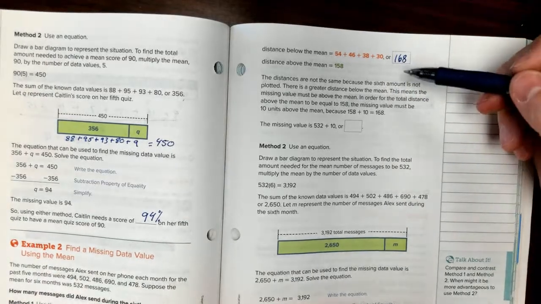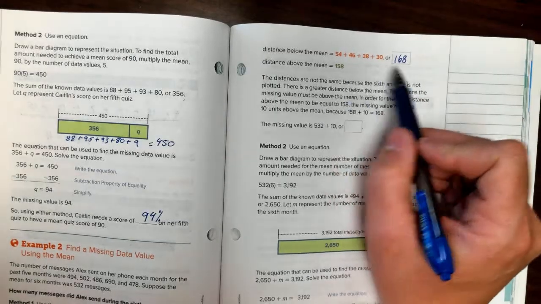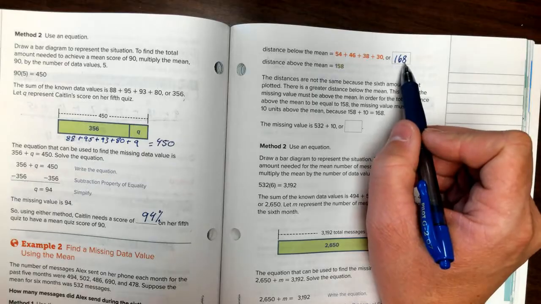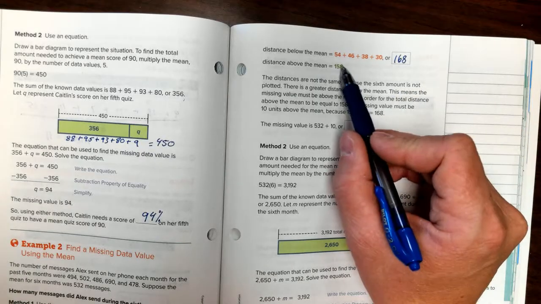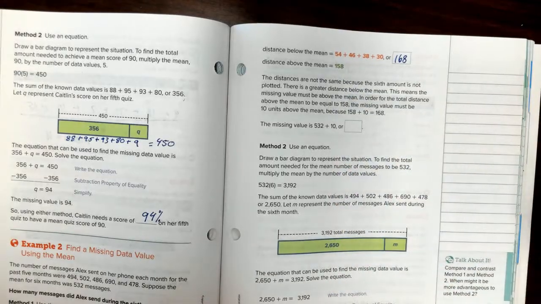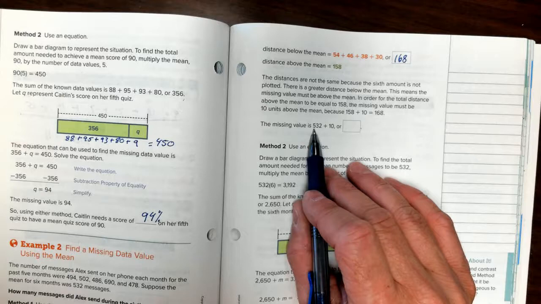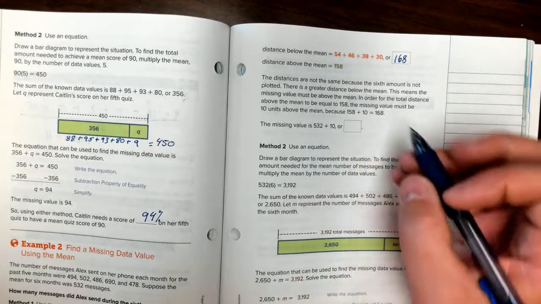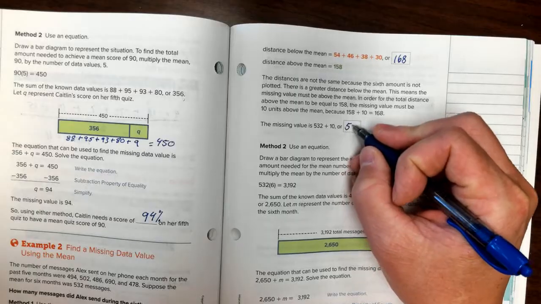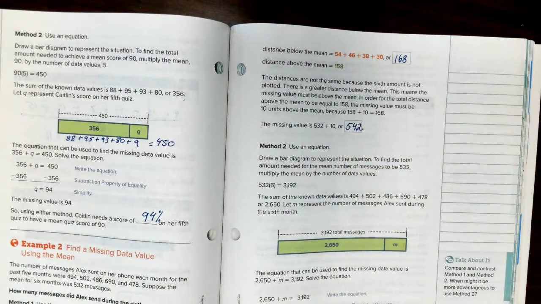Notice we're going to have a difference of 10. We have more that's below the mean, 10 more, and so that means we need to add 10 more to this side. So our next data value needs to be 10 more than the mean, so 532 plus 10, or we would say 542.